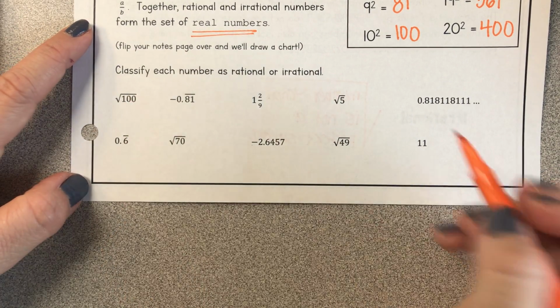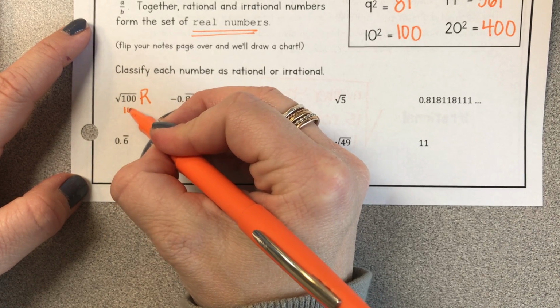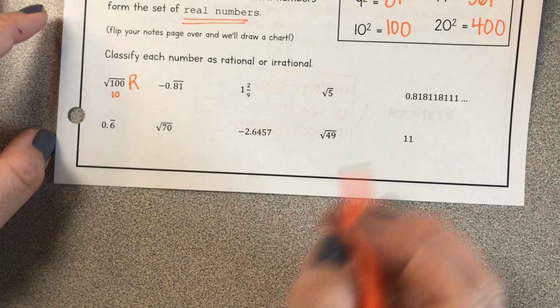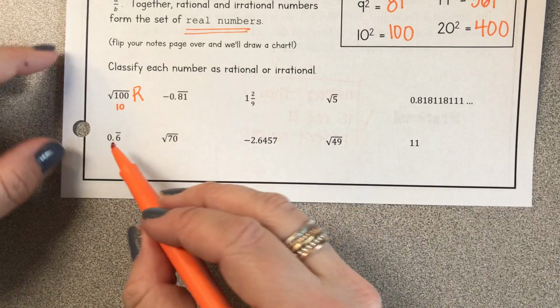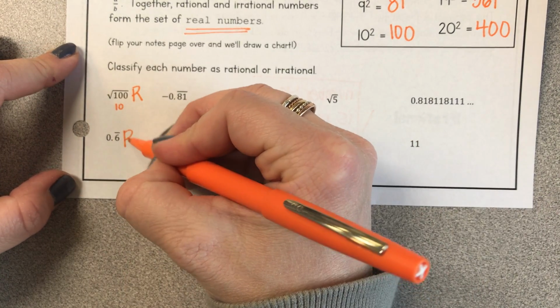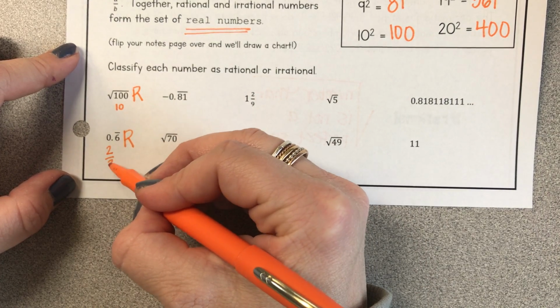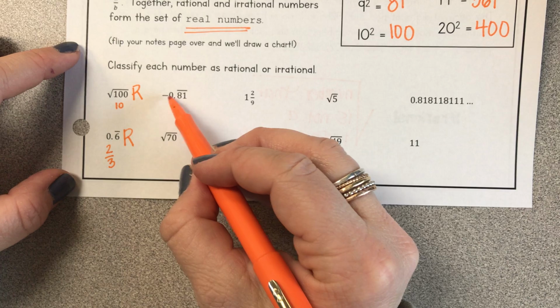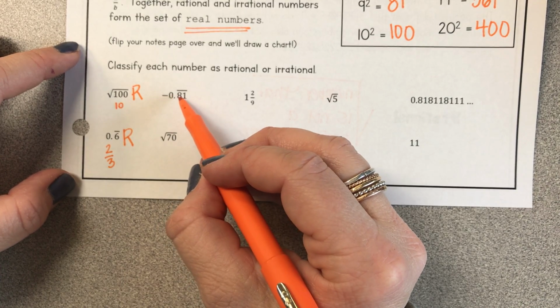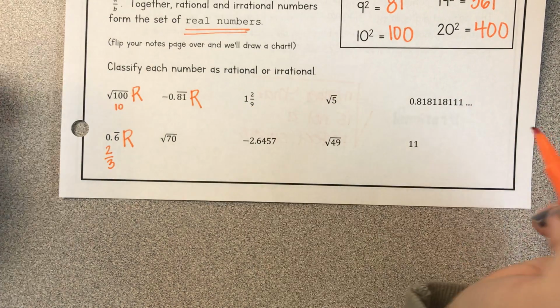So the square root of 100, that is rational because the square root of 100 is 10, which is a whole number, right? An integer. Okay, what about 0.6 repeating? That's rational. It is a repeating decimal. I could write that as 2 over 3. What about this negative 0.81 repeating? It's rational. It is a repeating decimal.